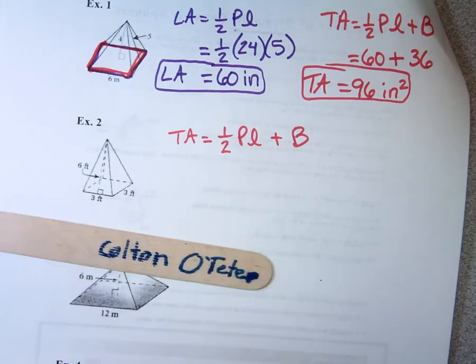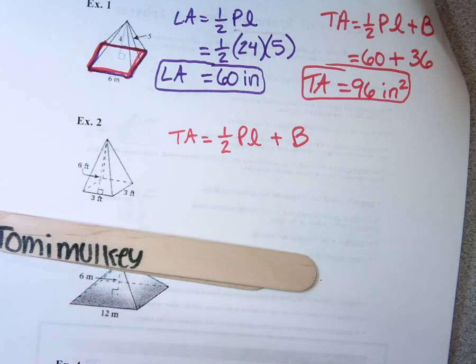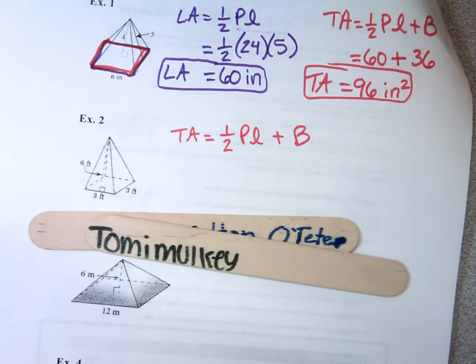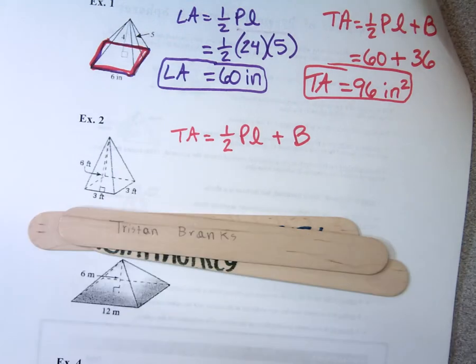Okay, Colton, now, what'd you get? 81 feet squared. That's not what I got. We'll see if I can find a different answer. Tommy, what'd you get? You didn't get anything. You didn't do it. Tristan? You're still kind of doing it right now.